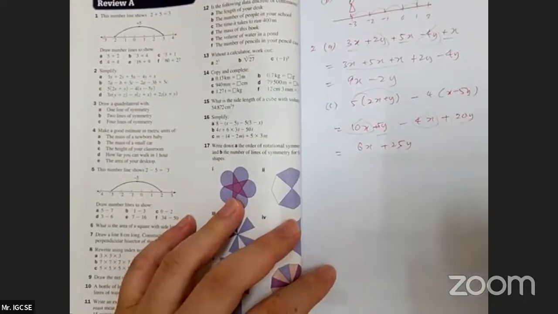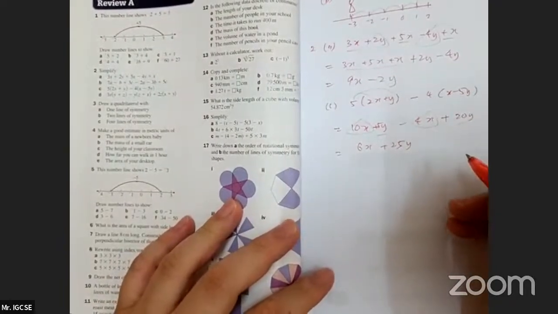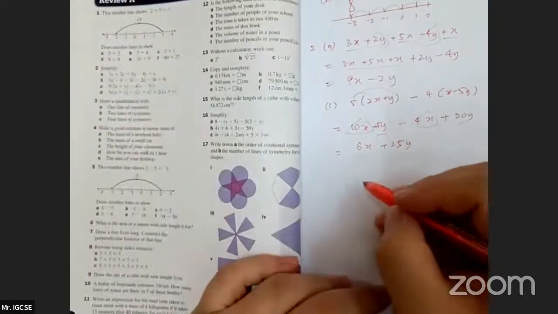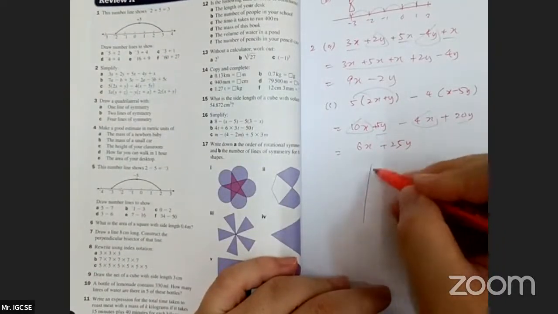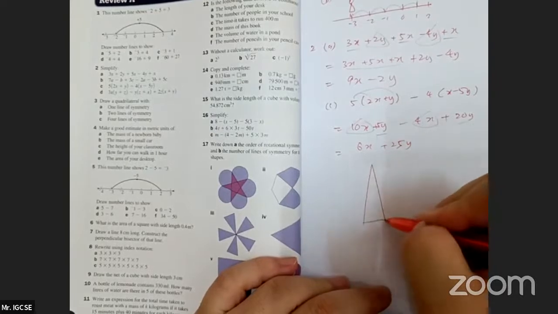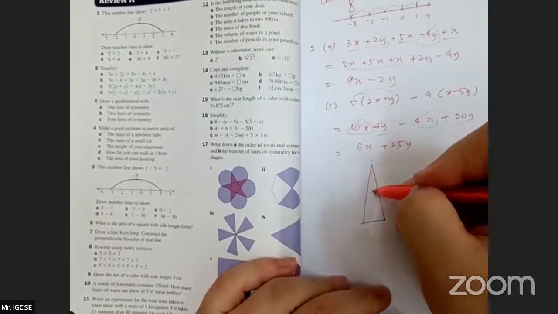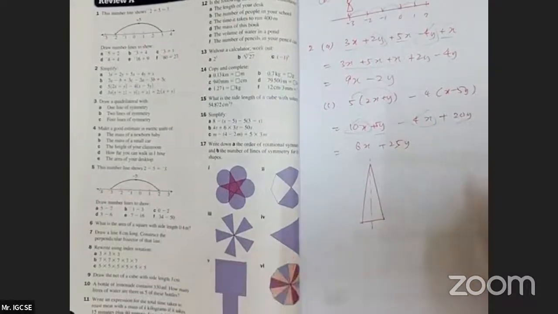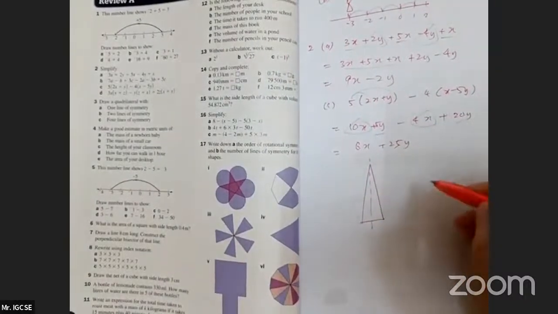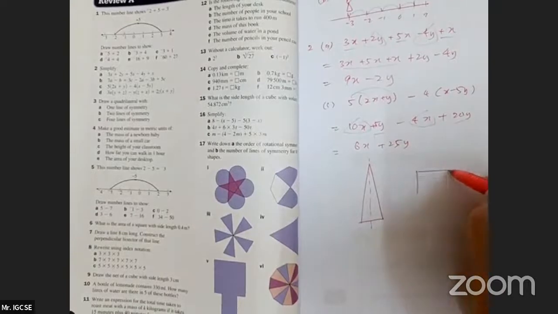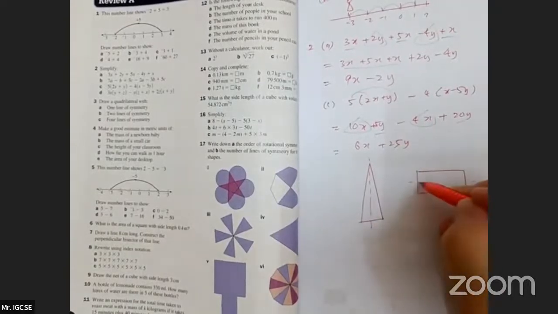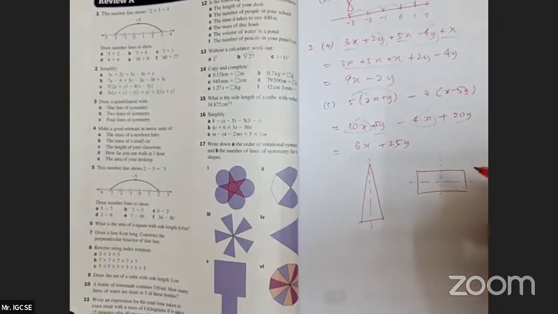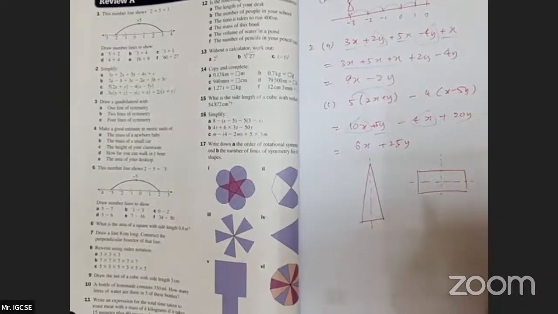Number 3: draw a quadrilateral with one line of symmetry. One line of symmetry means, for example, an isosceles triangle has one line of symmetry. If you have two lines of symmetry, it may be like a rectangle. Can you see? This is one line of symmetry, and this is another line. I give the rest for you to do.